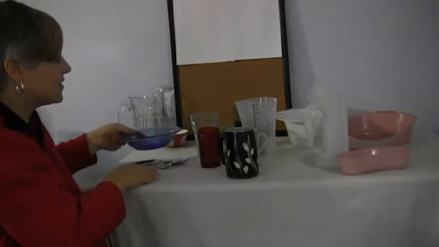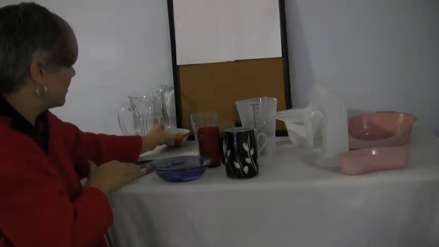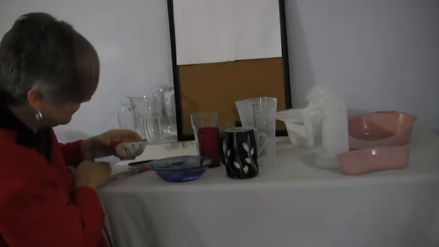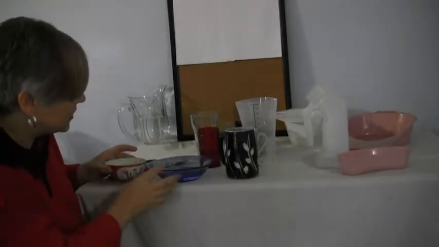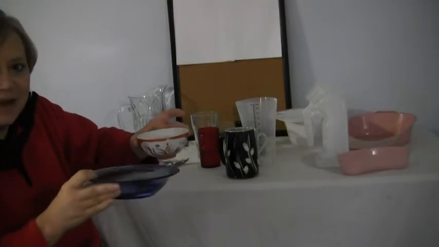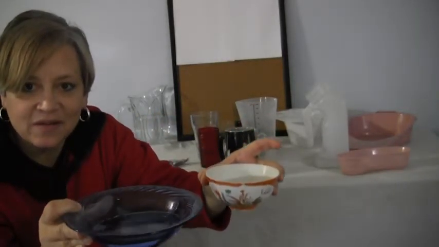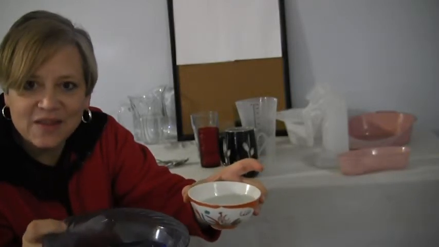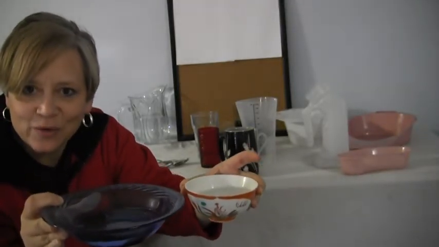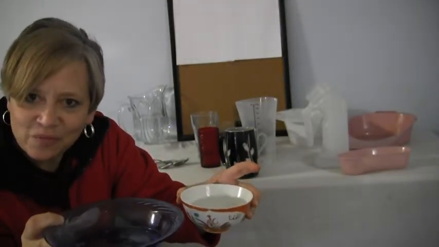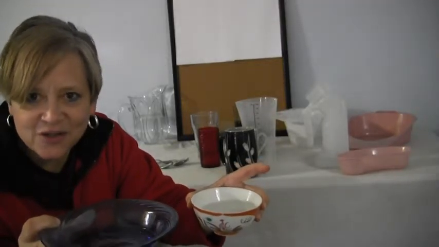Same with these bowls. Look at these two bowls. There's only 1 ounce difference between these two bowls. Now you might think that this one holds a lot more than this one. Not so. It's just the way this one's flared out that makes it look like it holds more. Again, don't assume, measure. You're going to have the skills to do this. Use them.